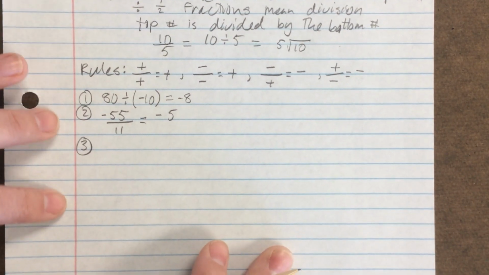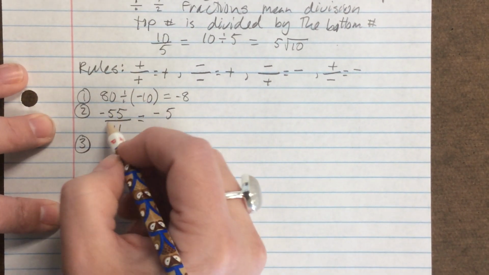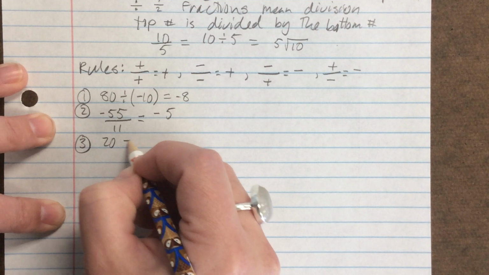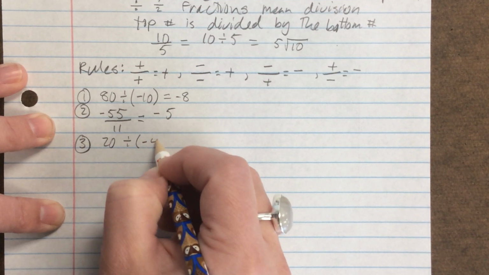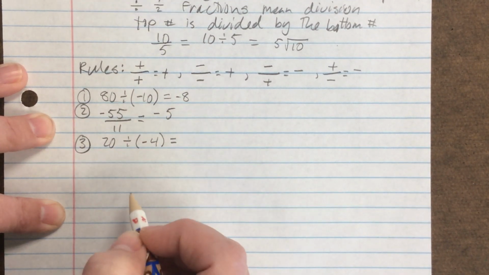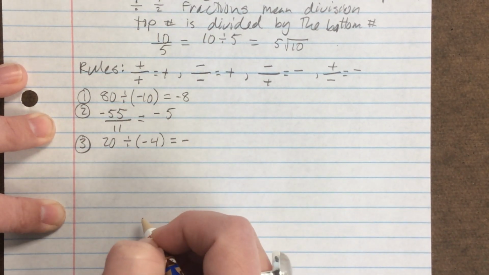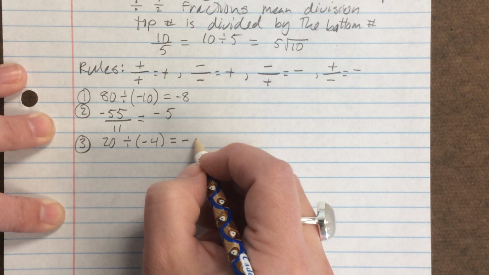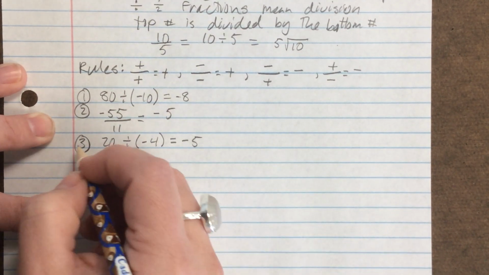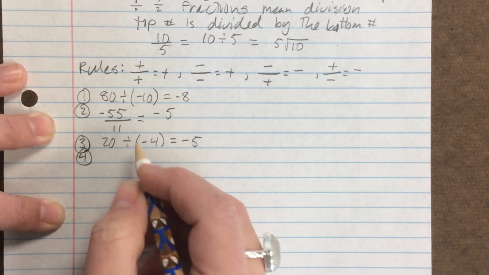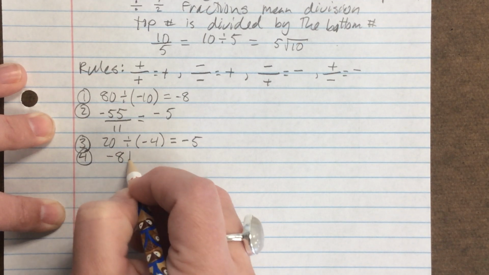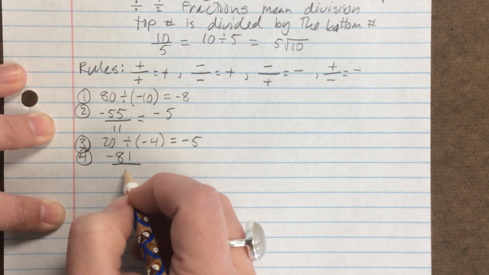Number 3, 20 divided by -4. Okay, there's only one negative, so the answer is going to be negative, and 20 divided by 4 is 5. Number 4, negative 81 divided by 9.